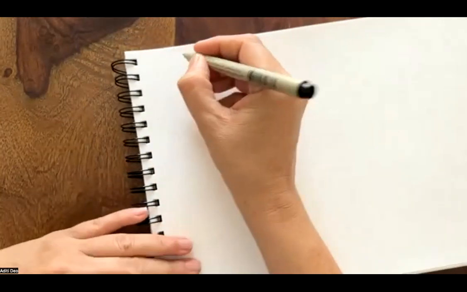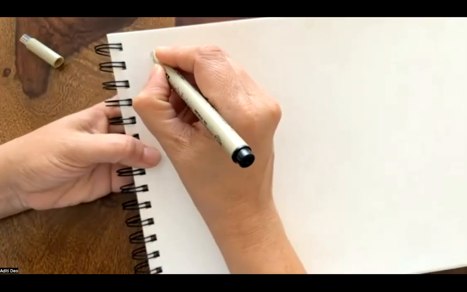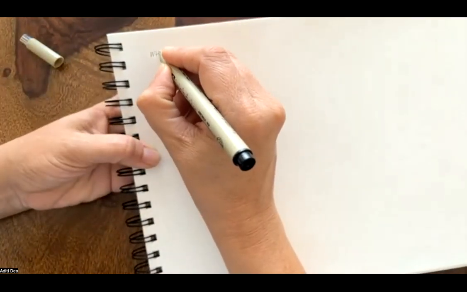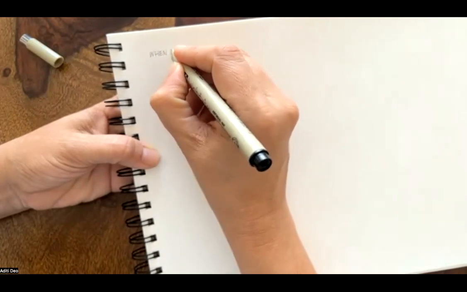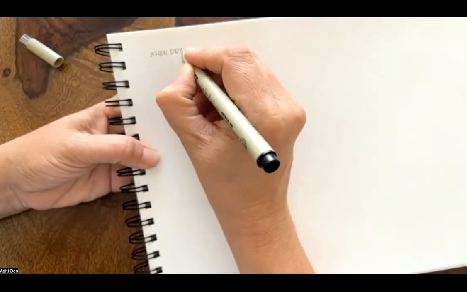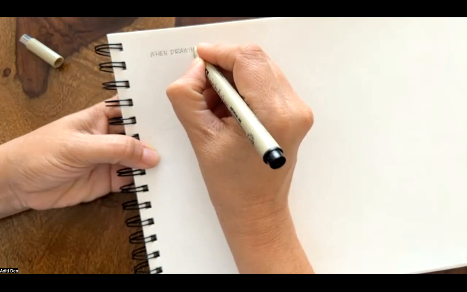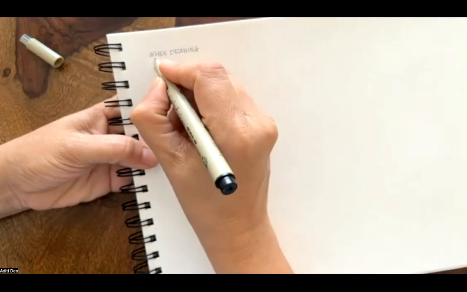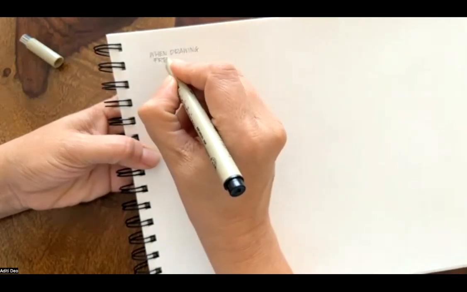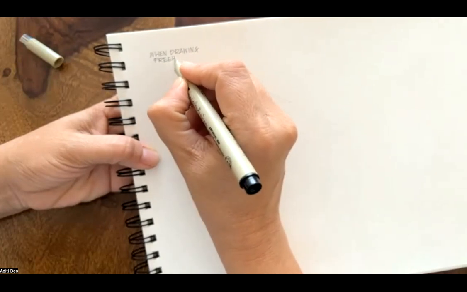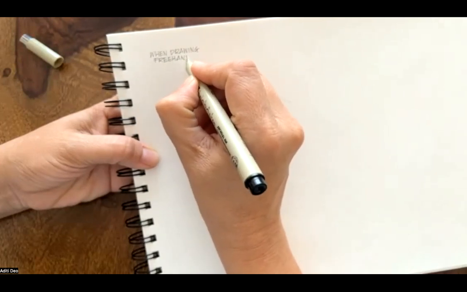So I'm just going to note down what you need to check for. So when you're drawing freehand, all you have to do is make a line.